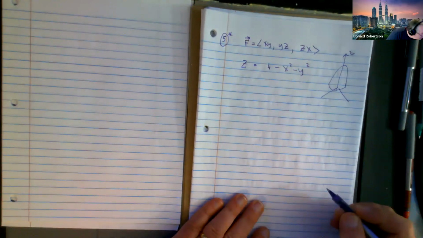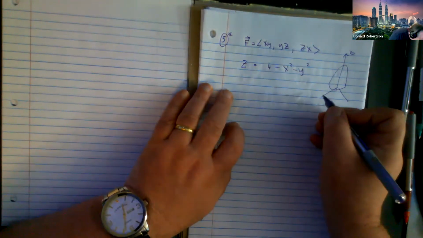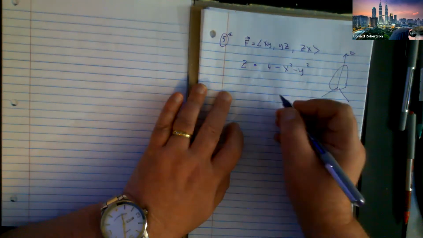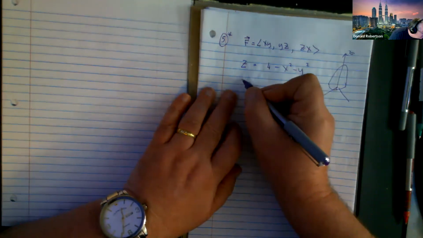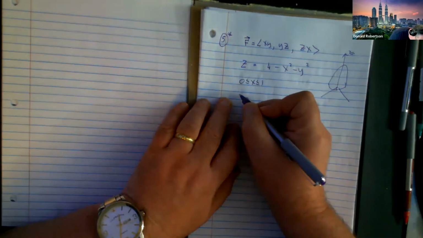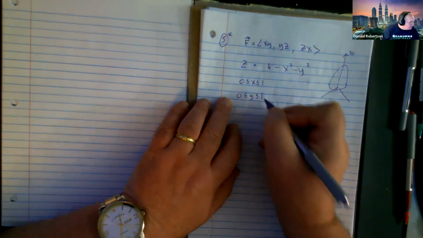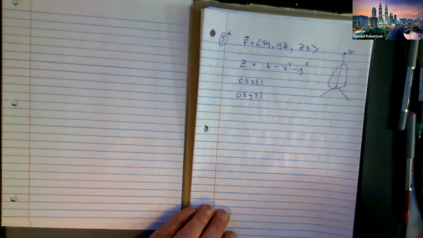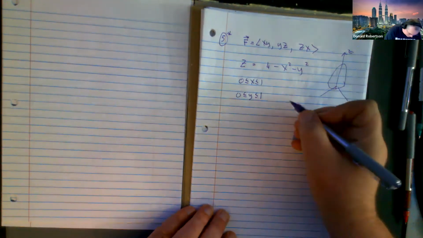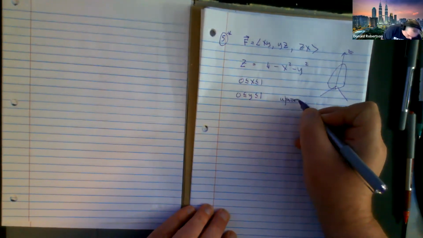We're only going to be using the part of the parabola that is above this square. And they used the words upwards orientation, which means my answer should be positive. And good it is.